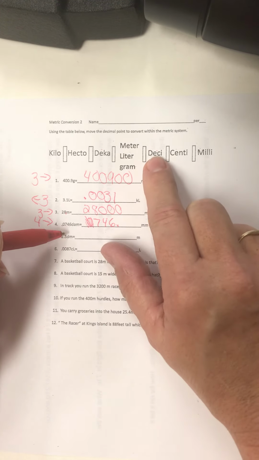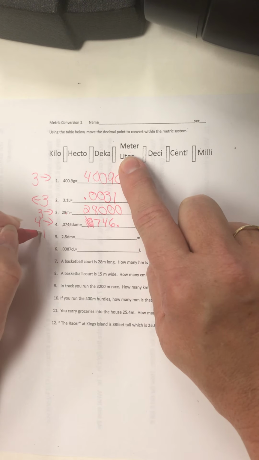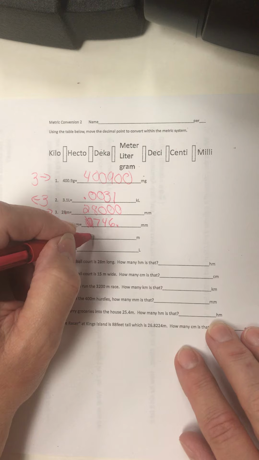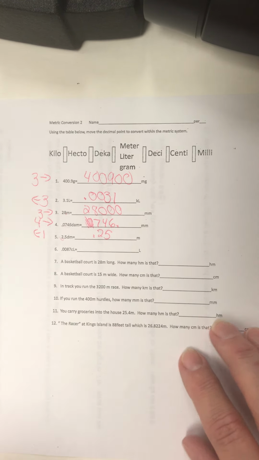Decimeter to meter. Deci to meter is 1 step that direction. So this decimal point gets moved around this too, 0.25.